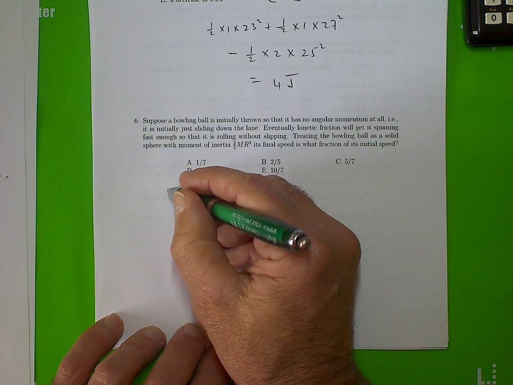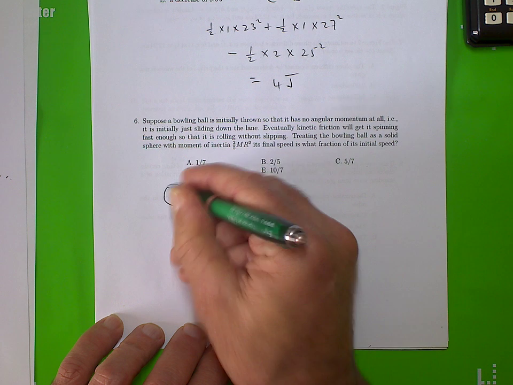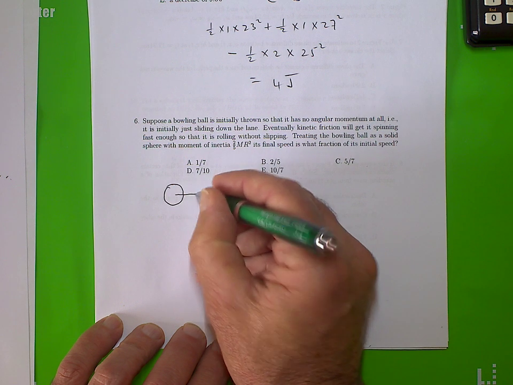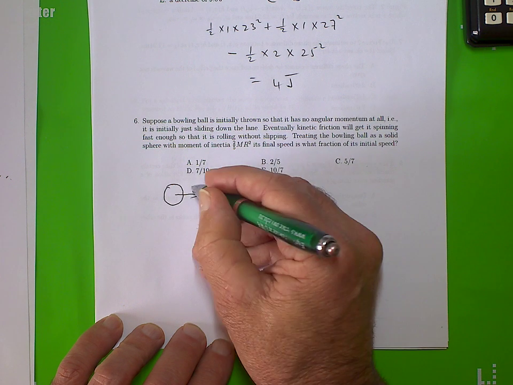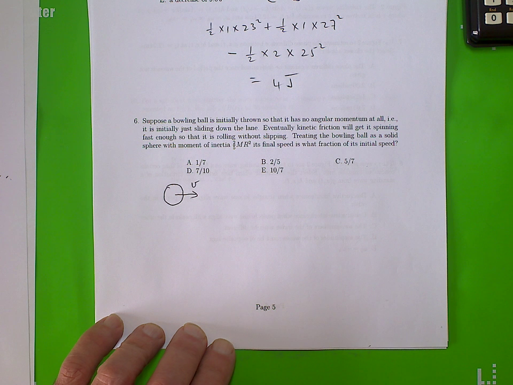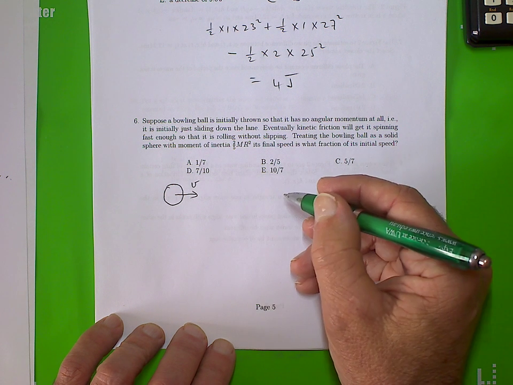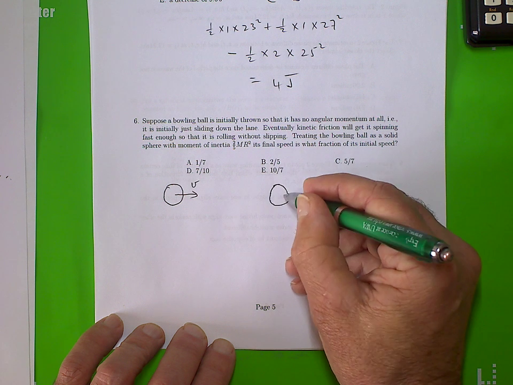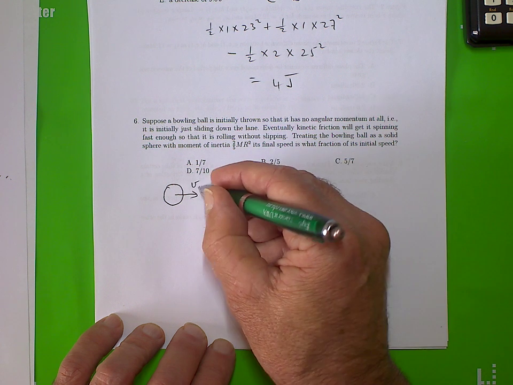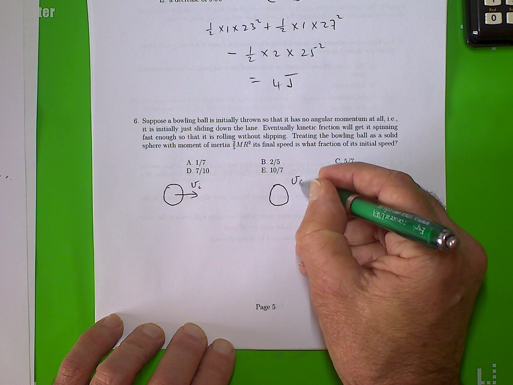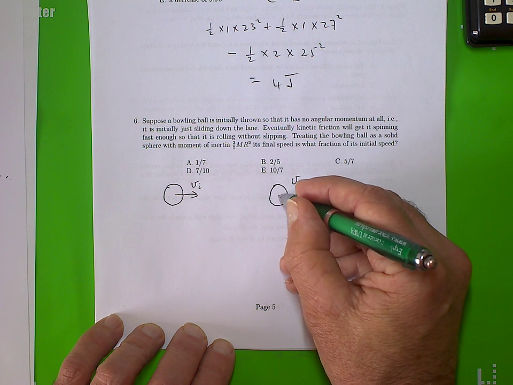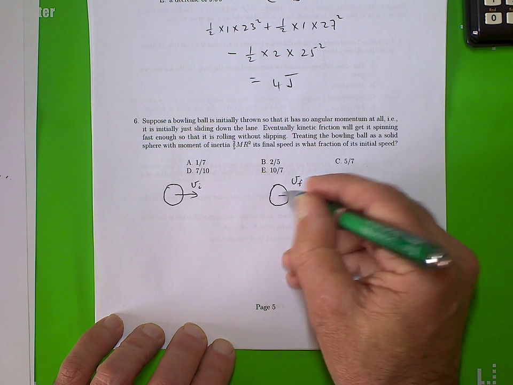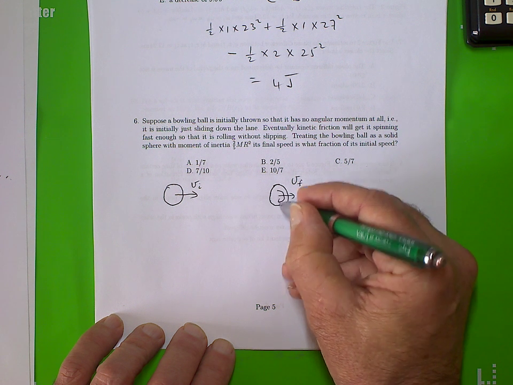So initially we have a ball that is simply travelling along there with a speed v. It's not spinning at all. Finally, we have a ball which is, we'll make that vi, we'll make this vf, and it's travelling with vf, which will be smaller, but now it's rolling.